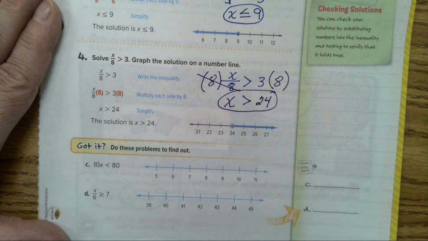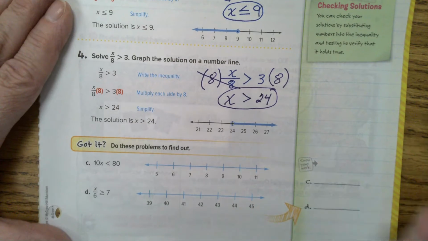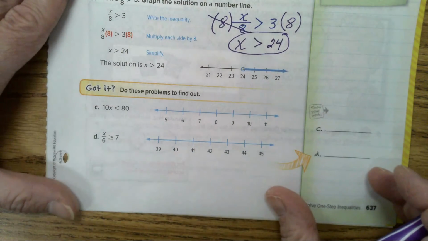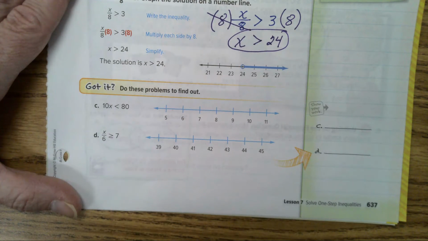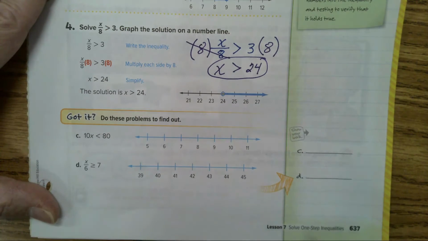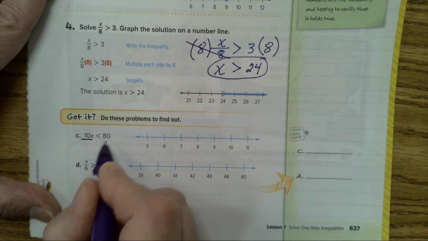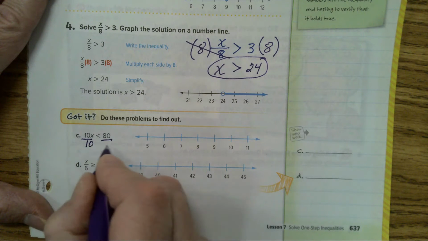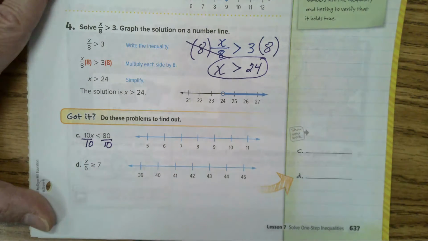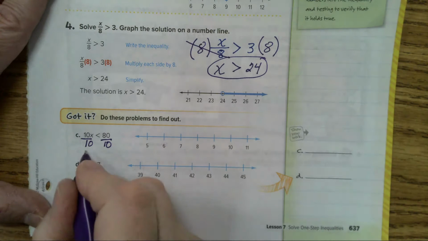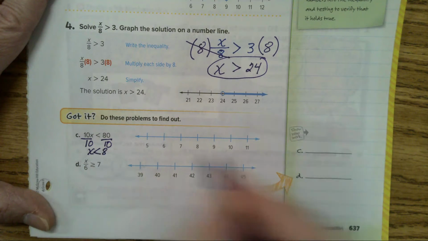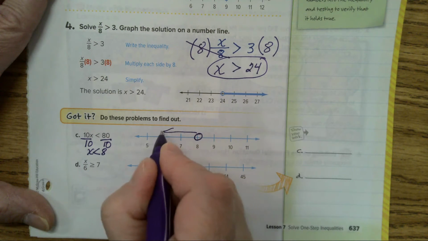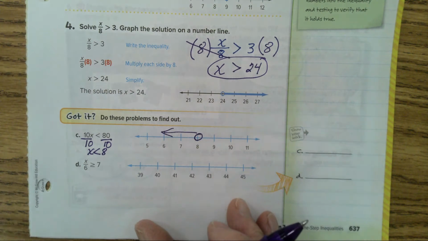Everyone good at doing these problems? Now, open circle on the 24 going to the right. I want you to do C and D. So, for letter C, to undo multiplying by 10, we're going to divide. We show division like this. Divide by 10, divide by 10. x is less than 8. So we're going to graph our inequality, open circle, going to the left. Any questions on this, kids?